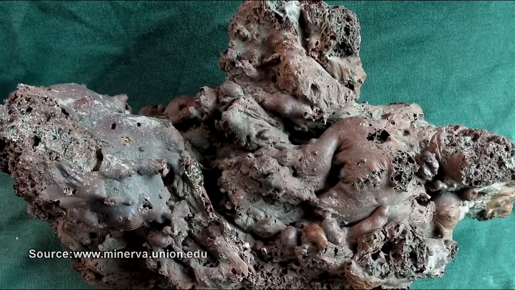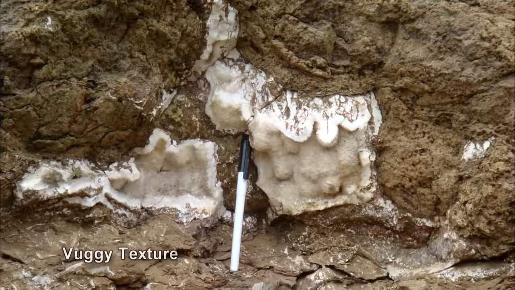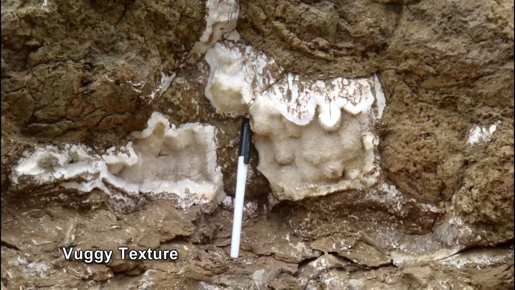The rock can float in water. Amygdaloidal: these open spaces later on are filled up by secondary minerals such as calcite, zeolite, quartz, chalcedony, or any other minerals.